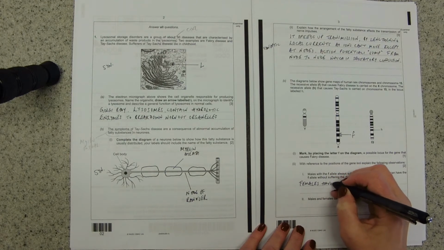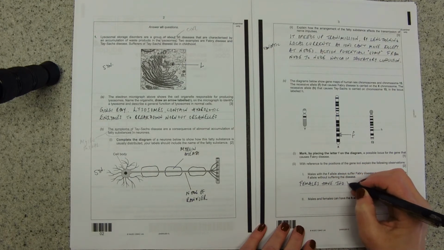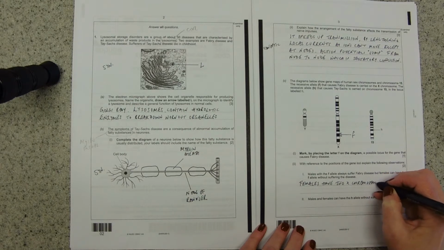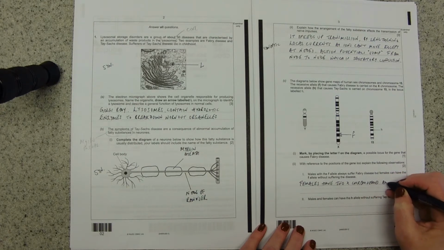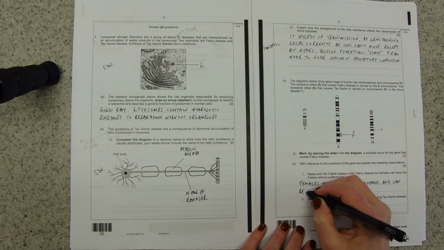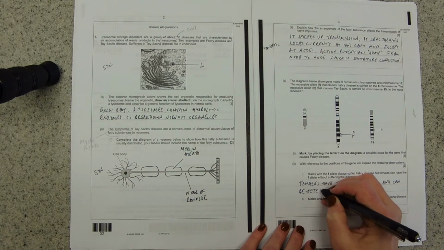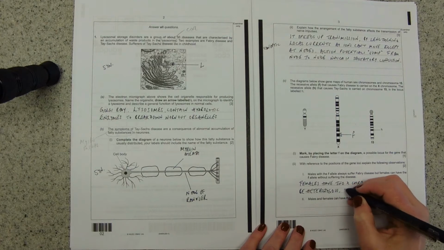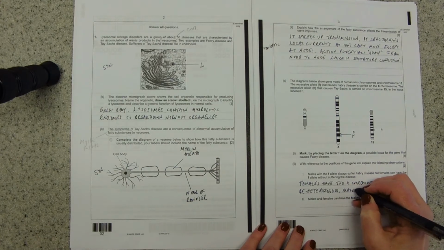Females have 2 X chromosomes and can be heterozygous. And males have only 1.